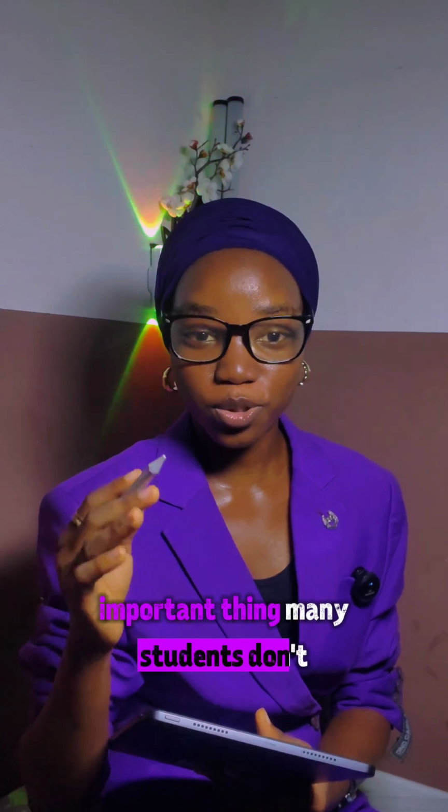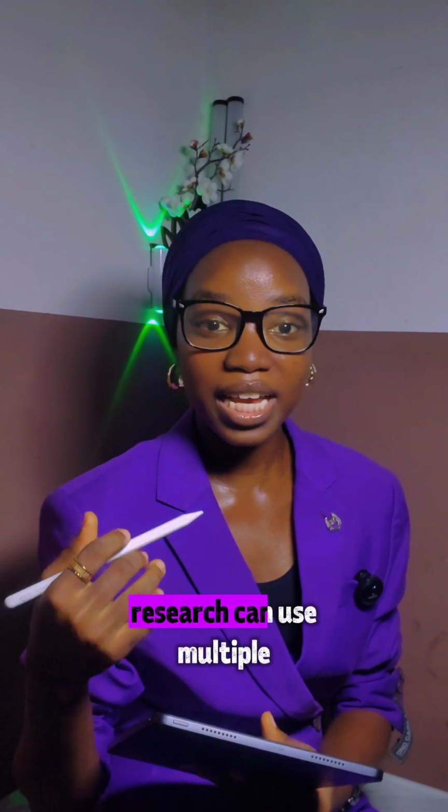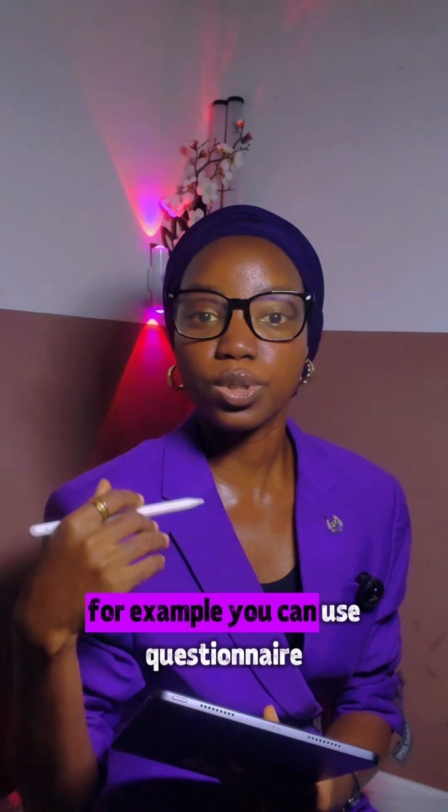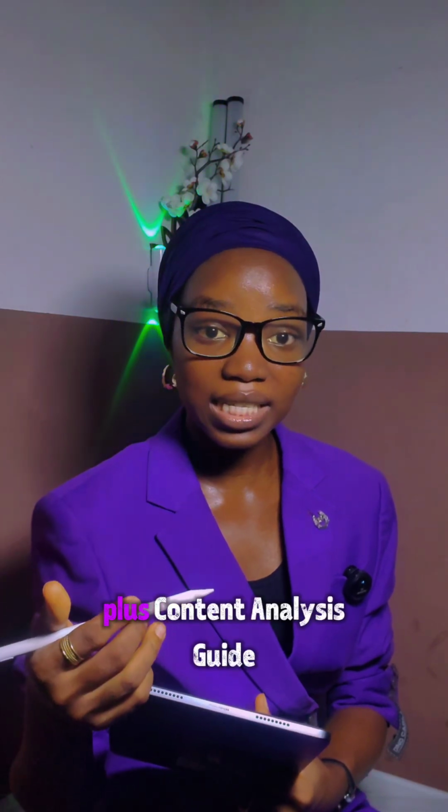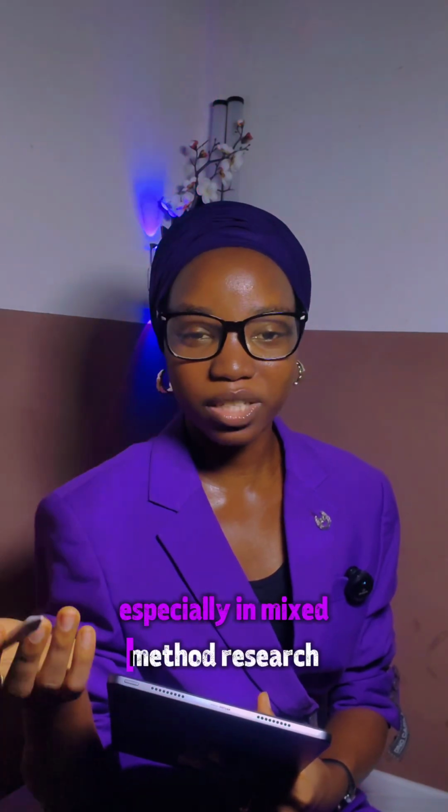An important thing many students don't know is that one research can use multiple instruments. For example, you can use questionnaire plus interview guide, observation checklist plus interview, or questionnaire plus content analysis guide, especially in mixed method research.